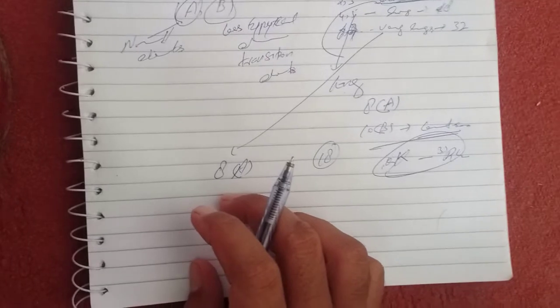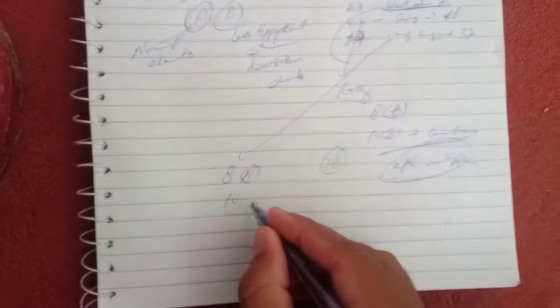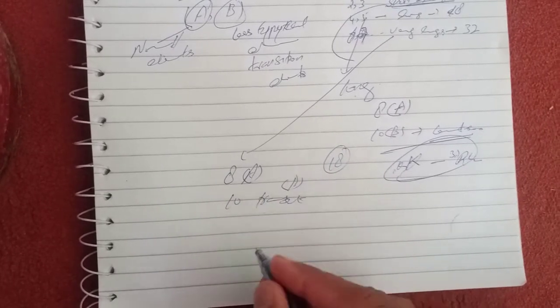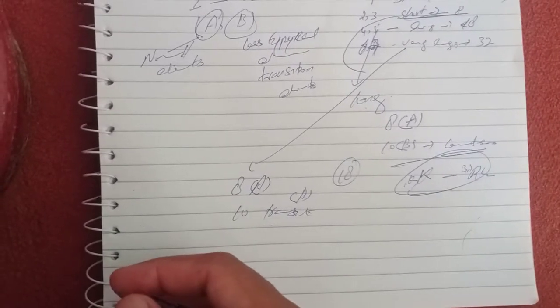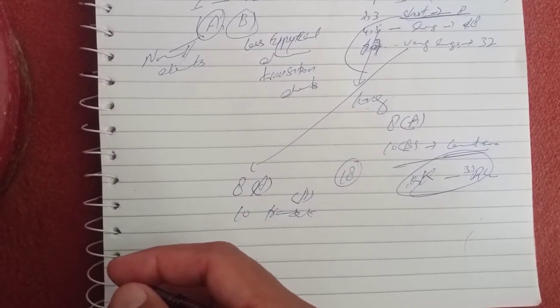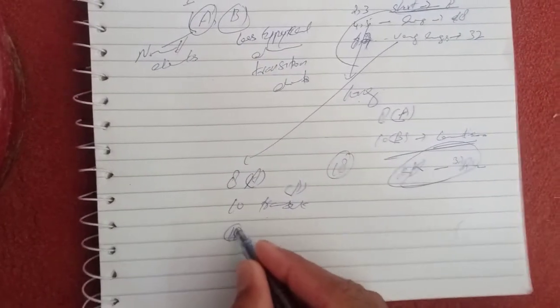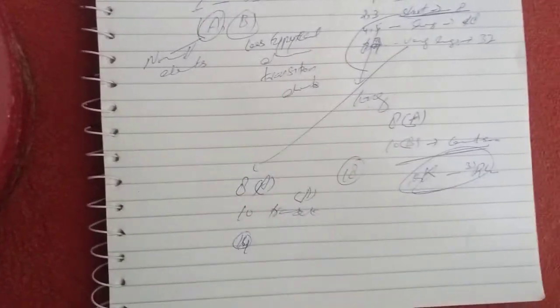And there are 10 transition elements of the B category, and a new set of 14 elements, which is called the lanthanide series.